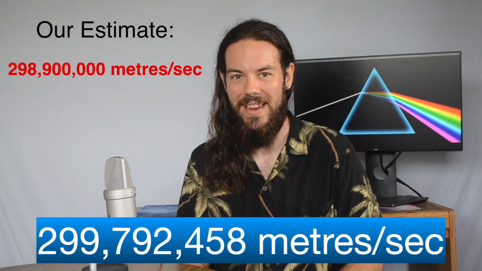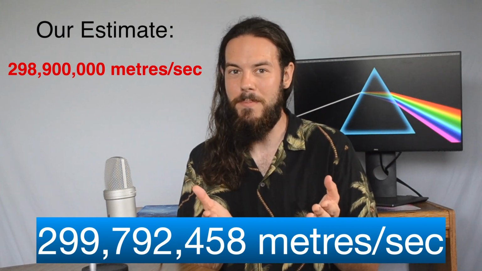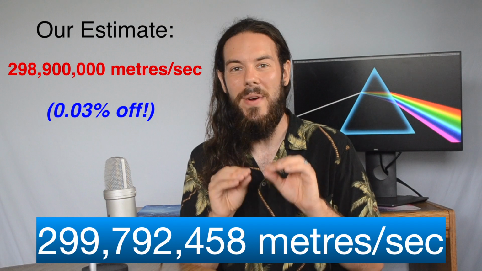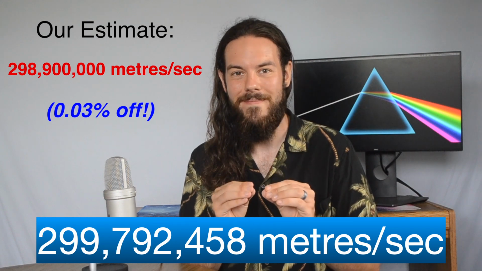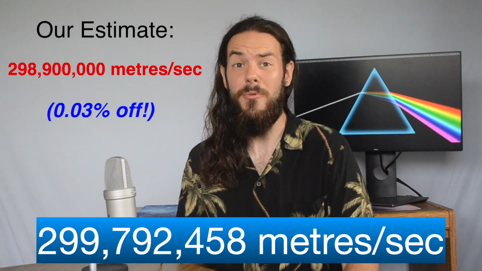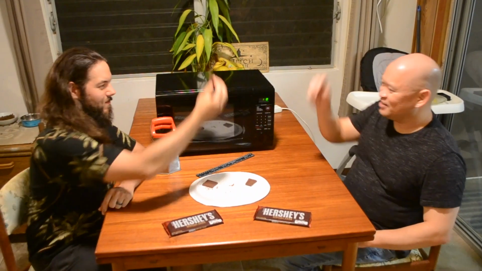This is actually really close to the real value of 299,792,458 meters per second, or 11 million miles per minute. We're only 0.03% off. Wow, that's really fast. Step 7. Celebrate with your family and friends by eating all of the leftover chocolate. Success! How close can you get to the actual value? Give it a try.